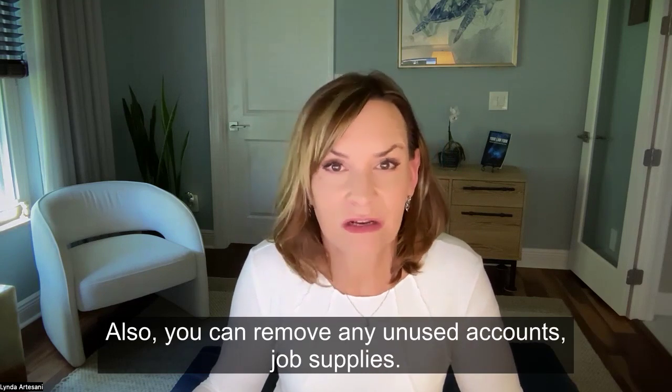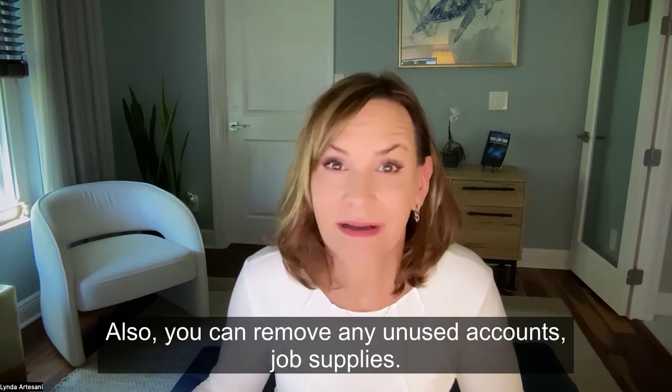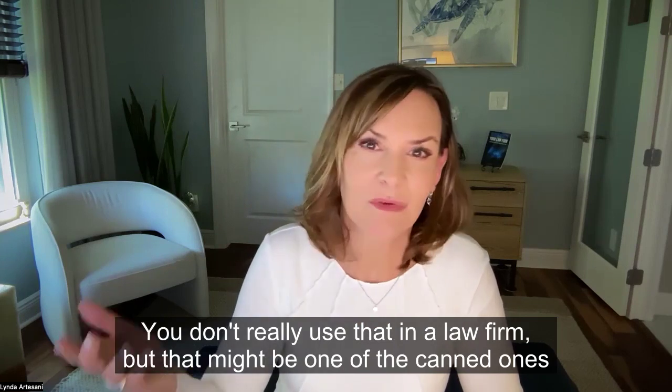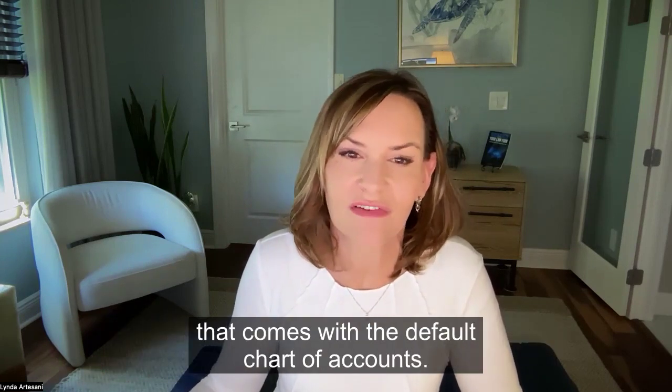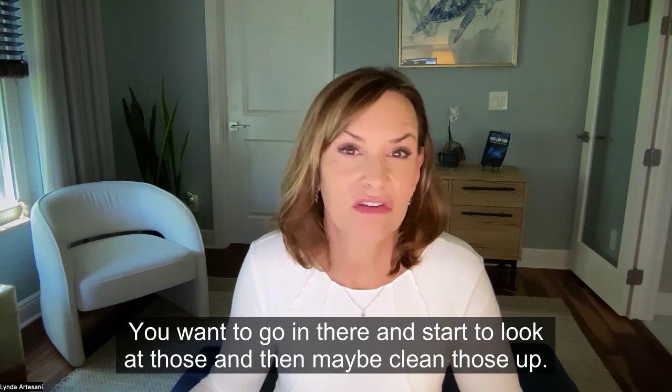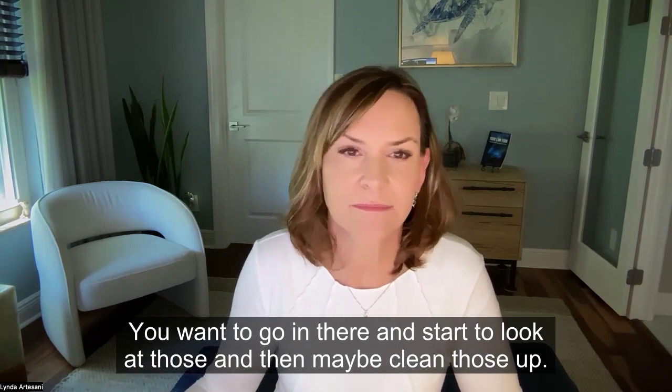Also, you can remove any unused accounts. Job supplies. You don't really use that in a law firm, but that might be one of the canned ones that comes with the default chart of accounts. So you want to go in there, start to look at those, and then maybe clean those up.